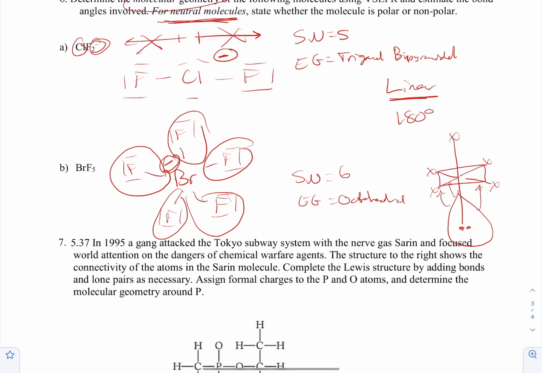And remember, the angle for these was 90 degrees, and so pushing these in is actually going to make it less than 90 degrees. And that is consistent with a square pyramidal shape. So this is going to be called square pyramidal. Now, hopefully you can kind of see that in the structure.